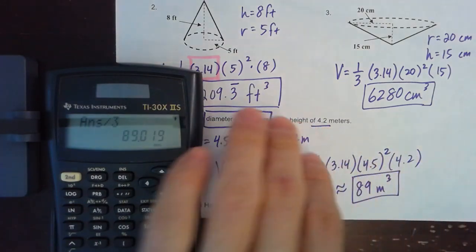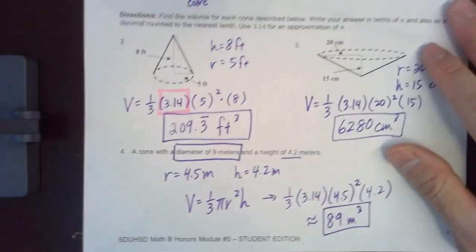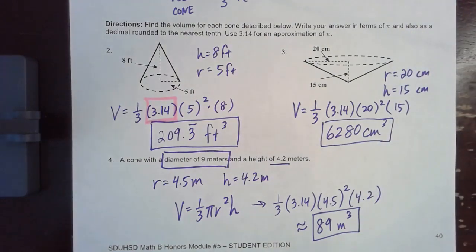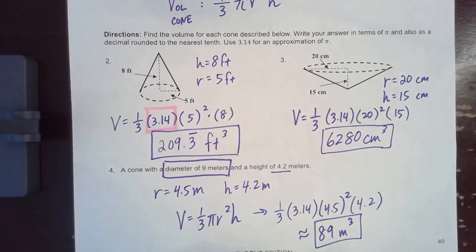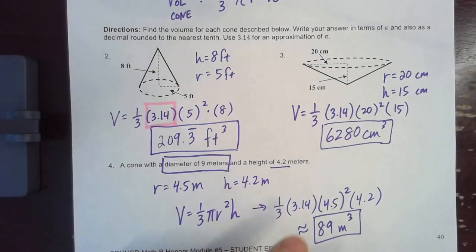This lesson is kind of short, but I think this was a good introduction to cones. We have another page to go, and I will let you practice that in class.